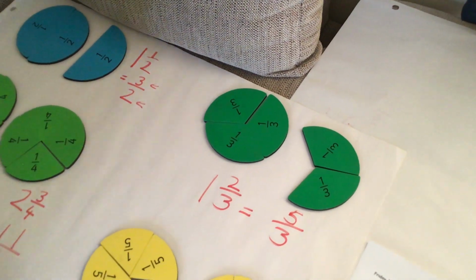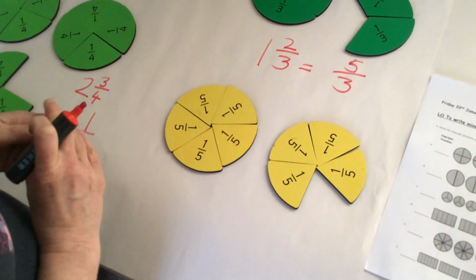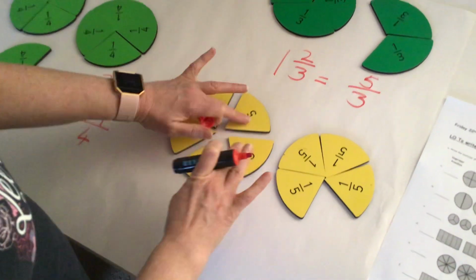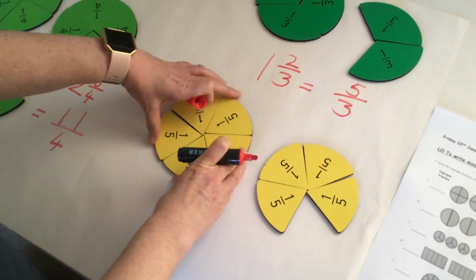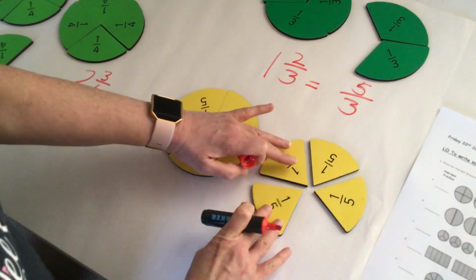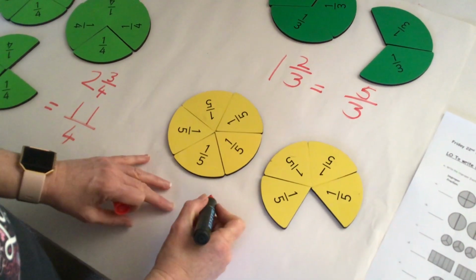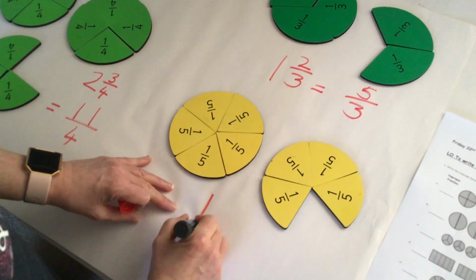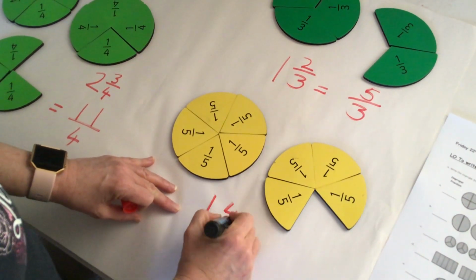Okay, and the last one we're going to look at is this one here with fifths. How do I know it's fifths? Well, I've got 5 equal parts making my whole. And then I've got some more fifths here as well. So if I was to write it as a mixed number, I would have 1 whole and 1, 2, 3, 4 fifths.